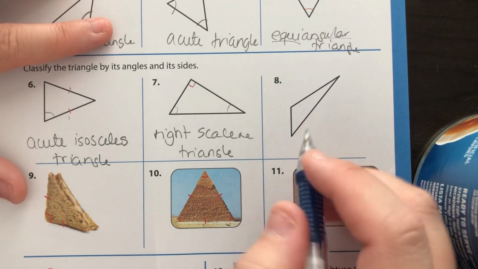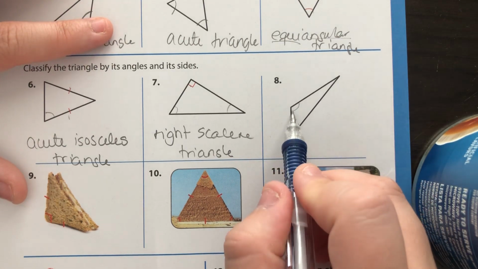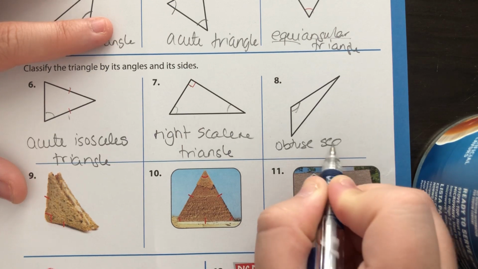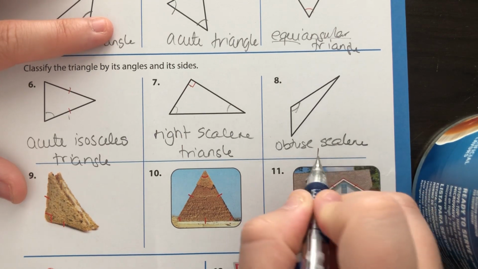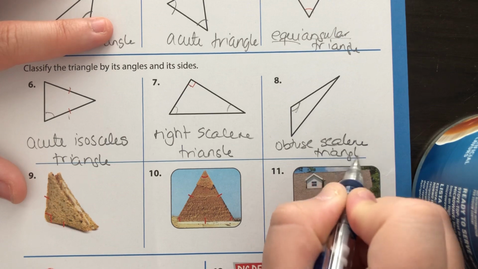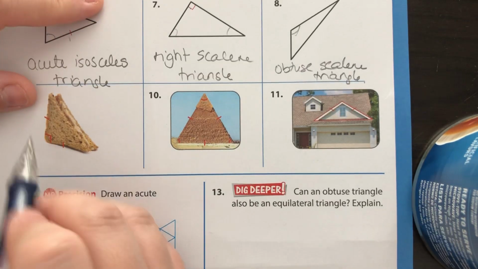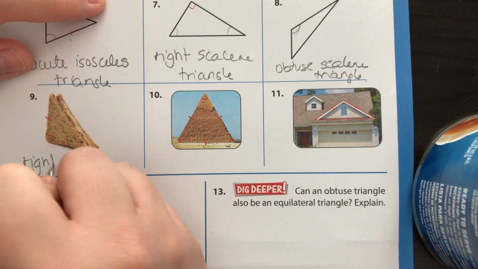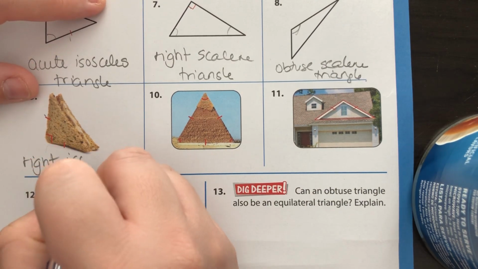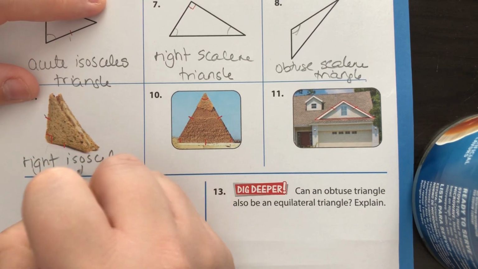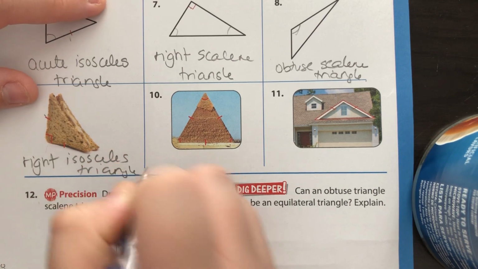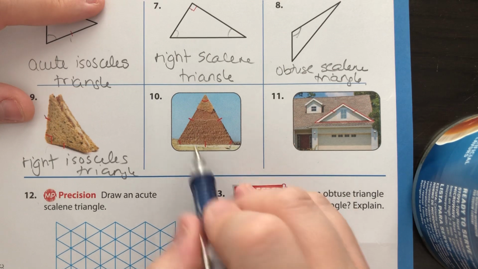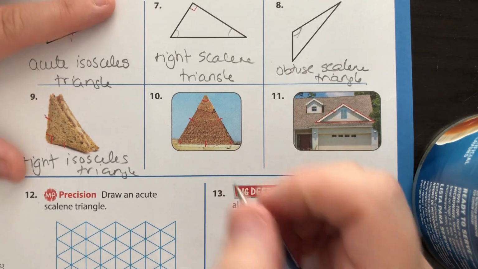Over here, here's my obtuse angle. So this is an obtuse scalene triangle because none of the sides match. This one has a little square corner. So that's a right, and it has two equal sides. So right isosceles triangle. Over here, look at this. All the angles measure the same thing, and all the sides measure the same thing.